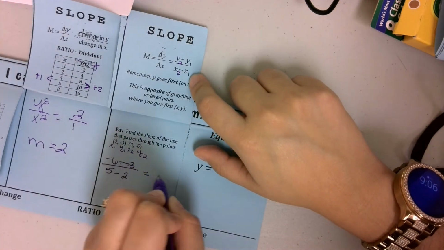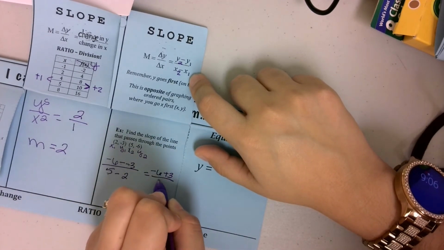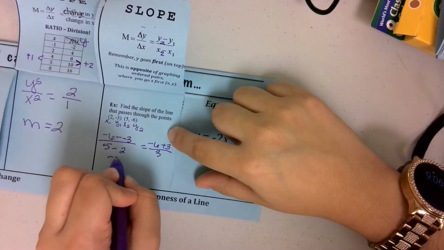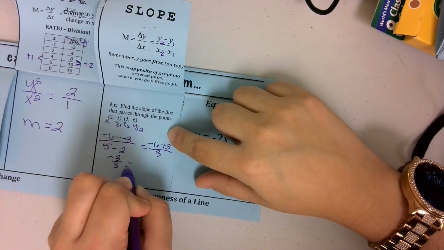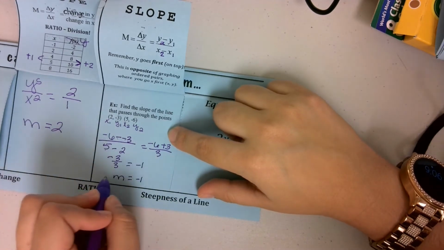So these two negatives turn into a positive, over 5 minus 2 is 3. Negative 6 plus 3 is negative 3 over 3, which simplifies into negative 1. So the slope for this problem is negative 1.